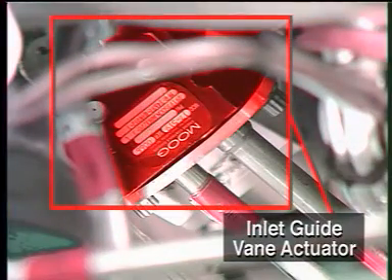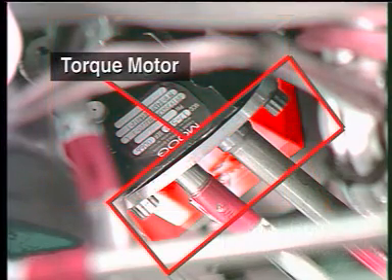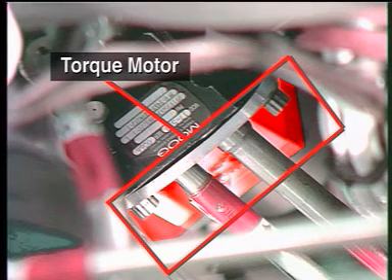The inlet guide vane actuator is installed at the 4 o'clock position on the load compressor housing. It is operated by a torque motor using high-pressure servo fuel from the fuel control unit.